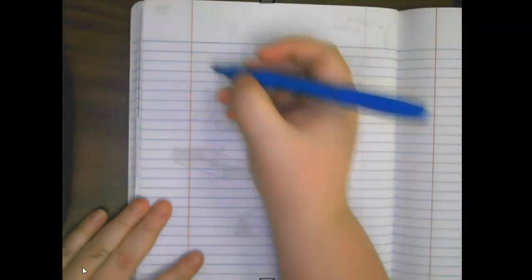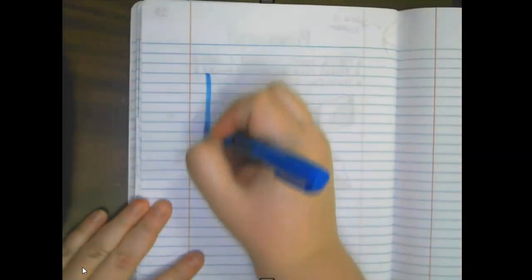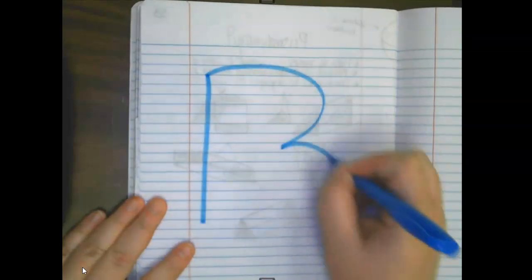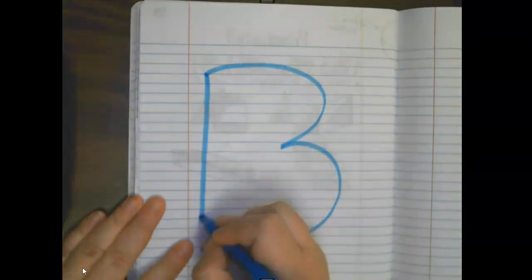All right, so we're on page 54 of our journal today, and if you have a highlighter, that is best. If not, you can use a marker or matte pencil. On the left side of page 54, I want you to draw a big B. But don't close it all the way. You see how I didn't close it all the way? I didn't go all the way in.